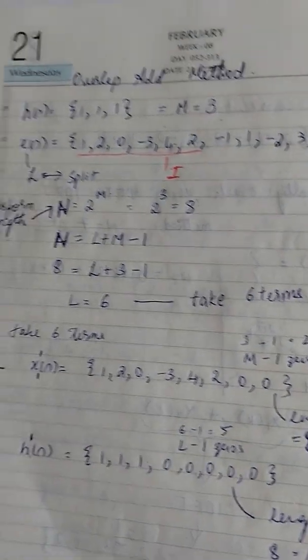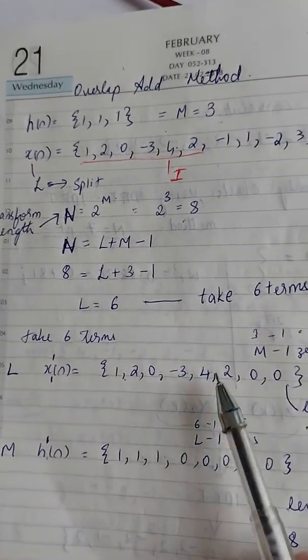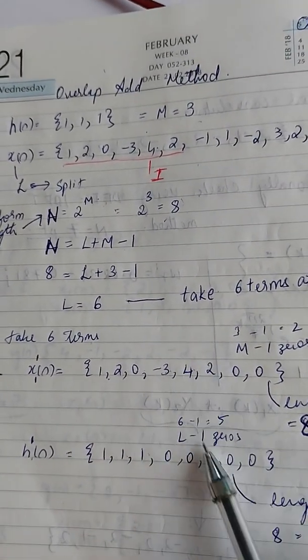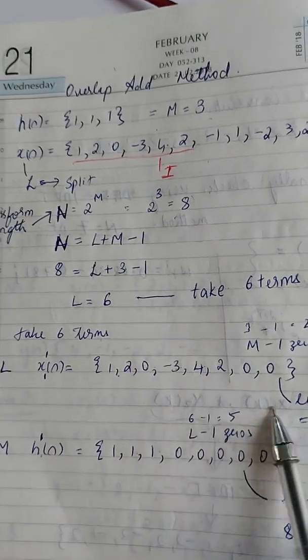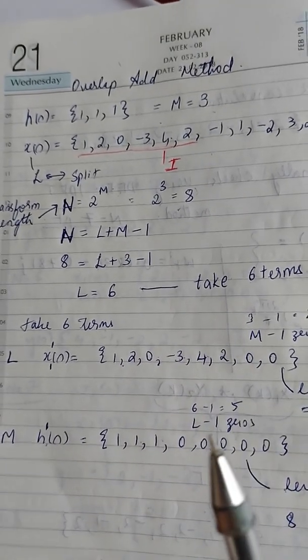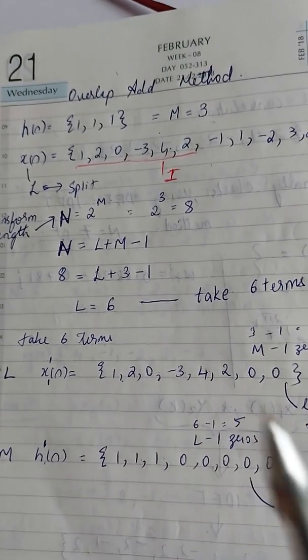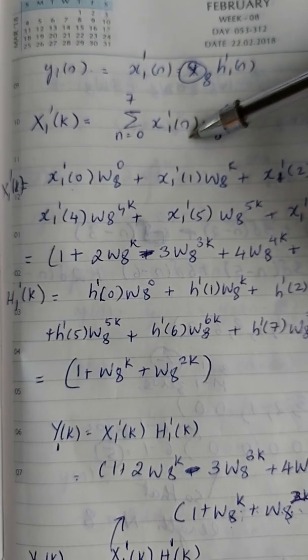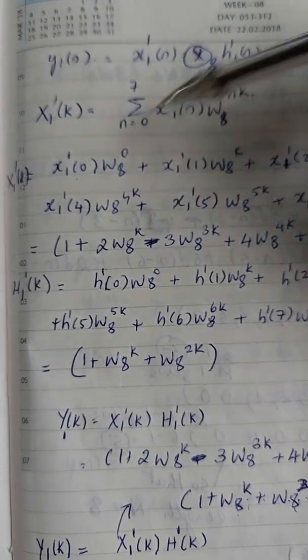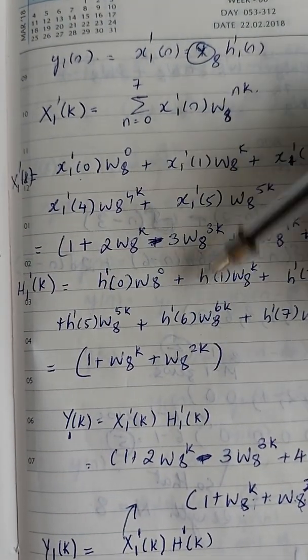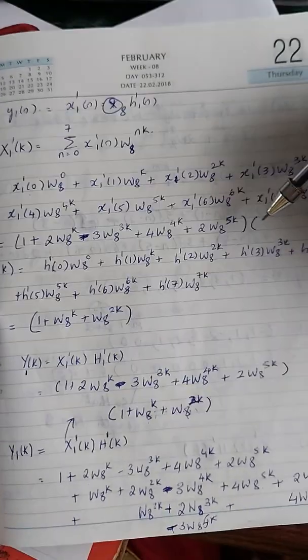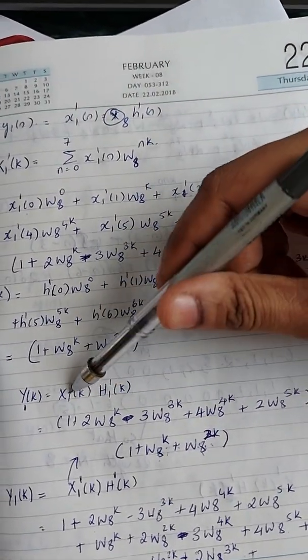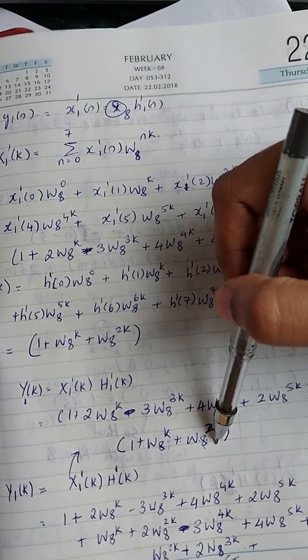So after this, now we perform the circular convolution of these two sequences, or if it is mentioned in the question that perform the filtering of long data sequence using DFT IDFT method, then you will have to perform it this way. That is, find out x1 dash of k, h1 dash of k, multiply these two values, and you will get this.